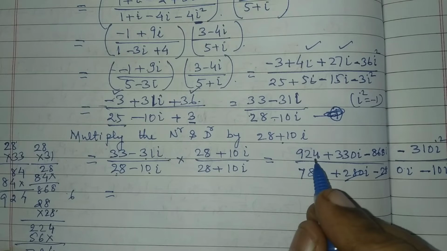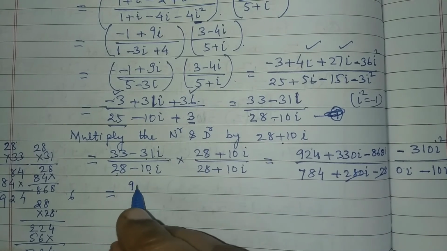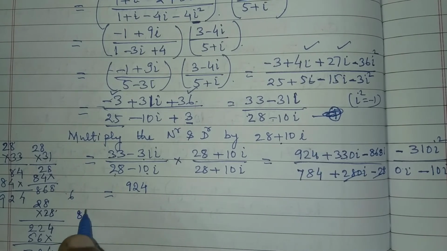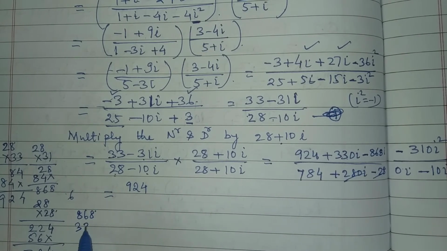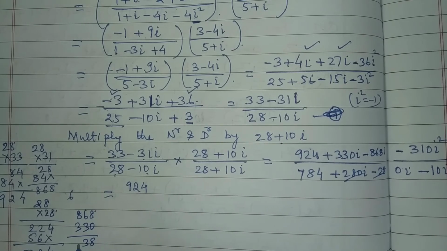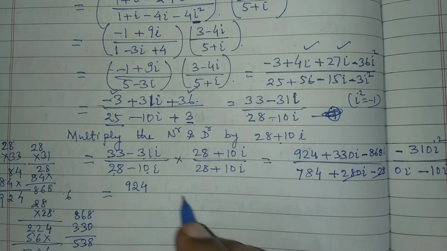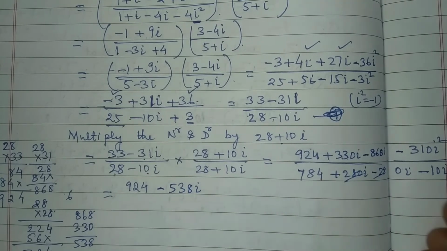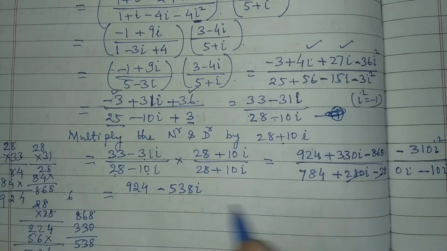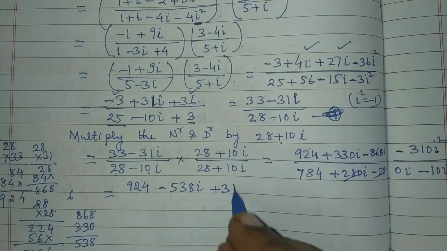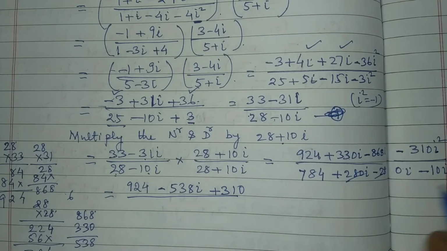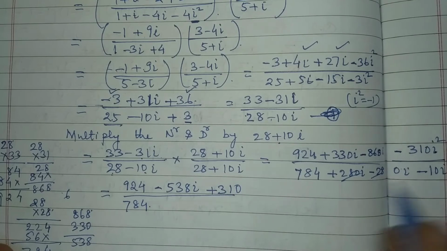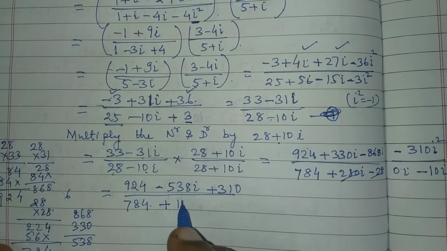So it is 924, and here we have to subtract over here 868 minus 330, so we are getting 538, so minus 538i, and this is the i square, so it is minus 1, so plus 310, and here is 784, and then minus minus plus 100.